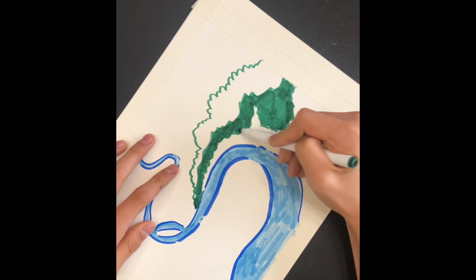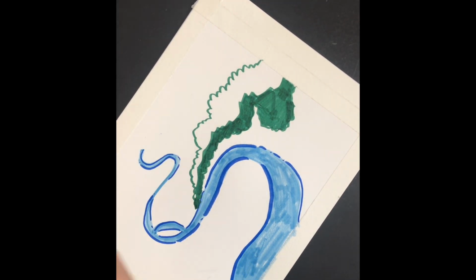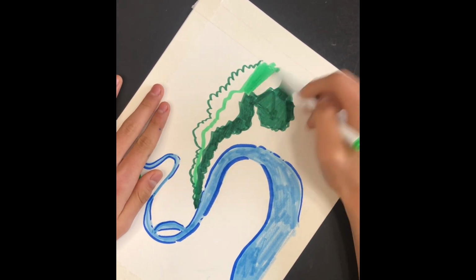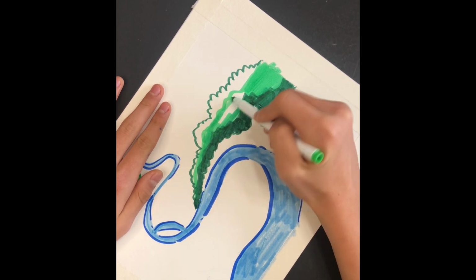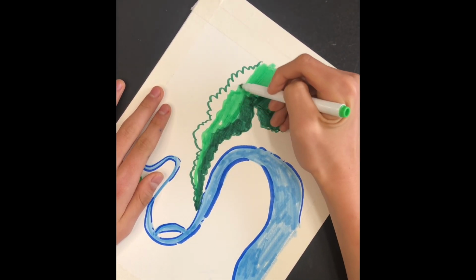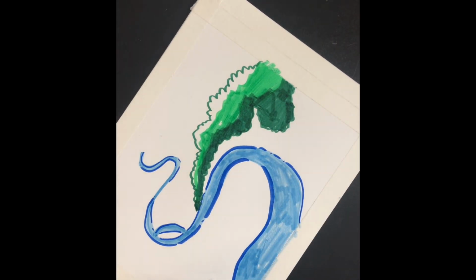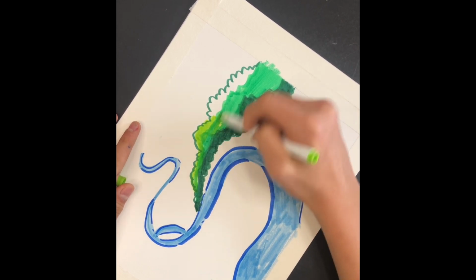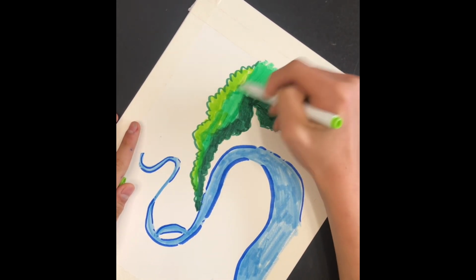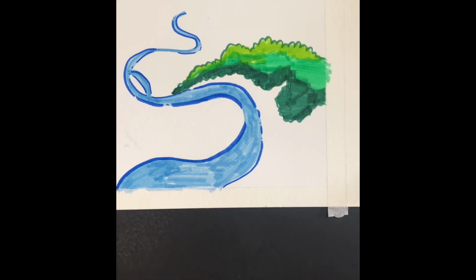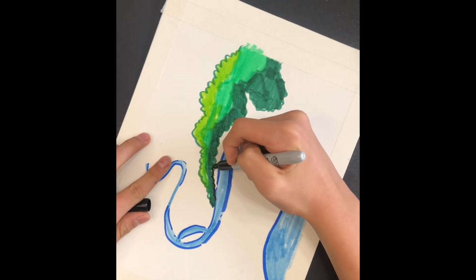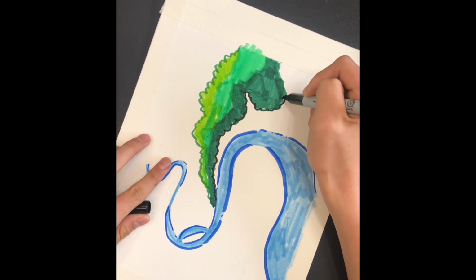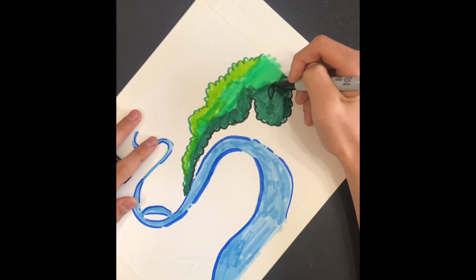Okay. Now let's take a lighter green. Let's color in the top half. Let's leave the very top blank for now. Okay, let's make some squiggly lines. Okay, now let's color the very top with the lightest green. We can use black to outline the lower part of the leaves. Also draw some leaves on the trees.